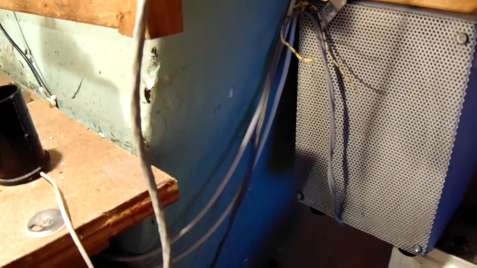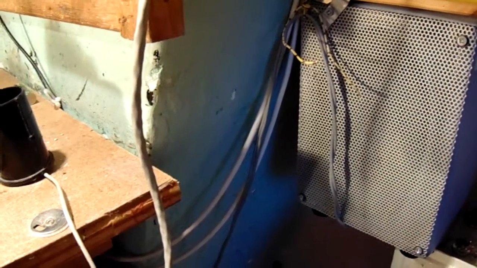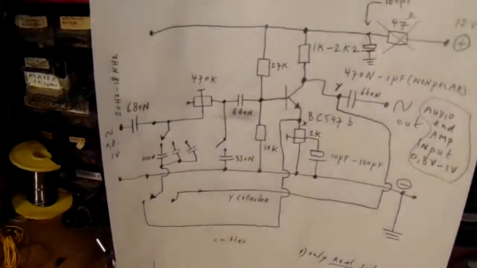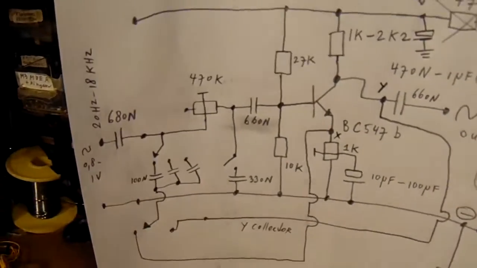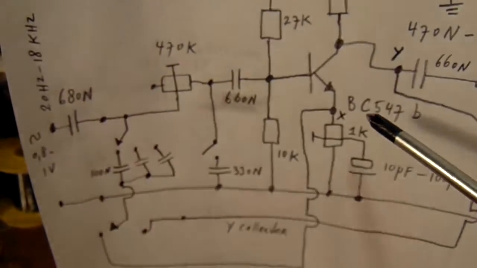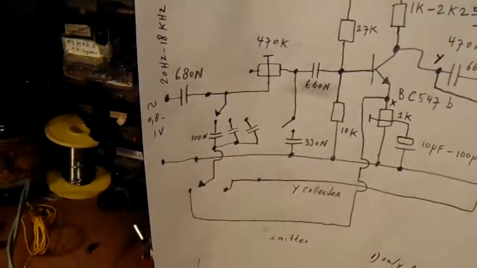And you can hear now already that you have two sound characteristics, sound patterns. Now I connect that 100 nanofarad capacitor to the emitter here. Let's hear.